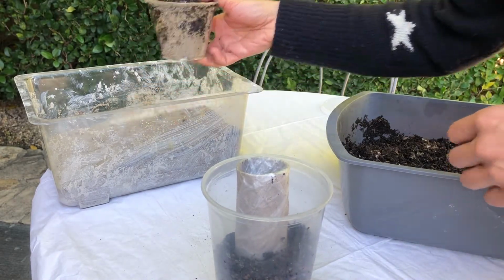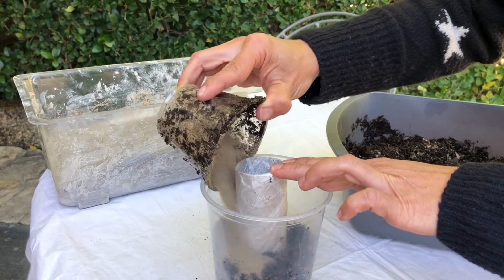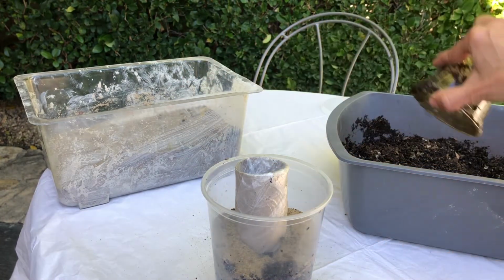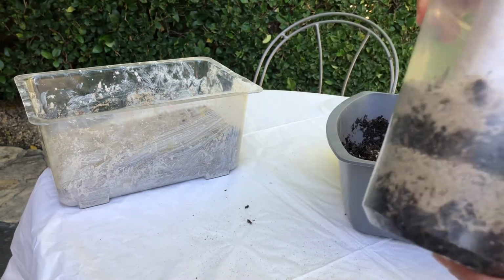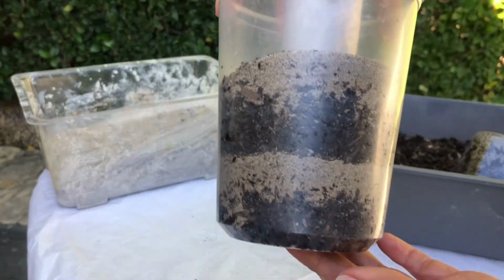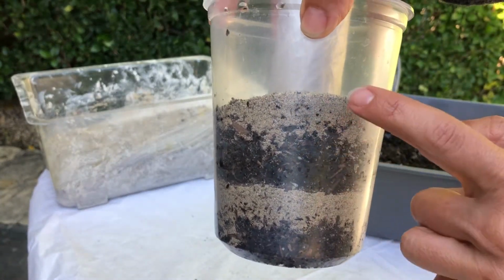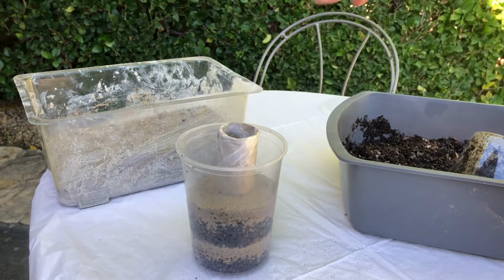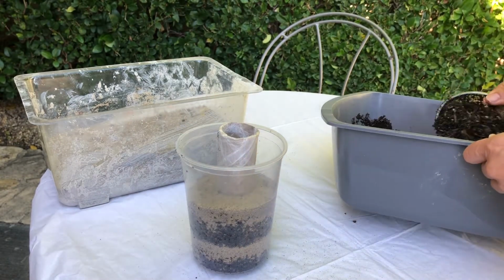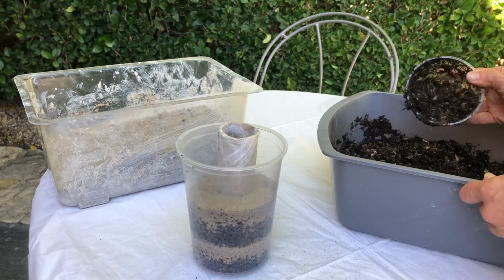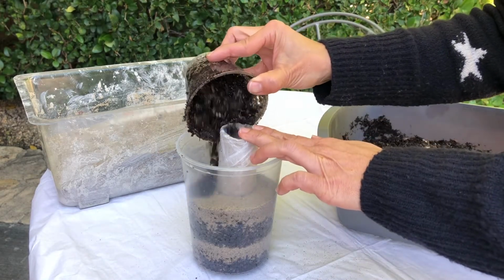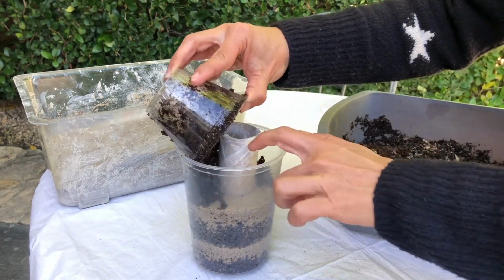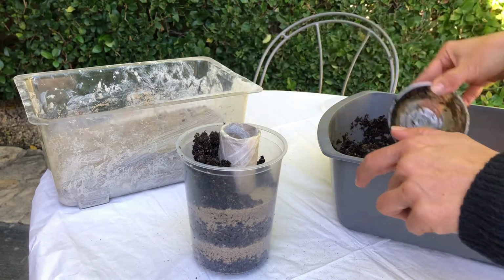Let's add some more sand. So now I have 1, 2, 3, 4 layers so far. Let's add my soil. And don't worry if soil gets inside the paper towel roll. It's fine.